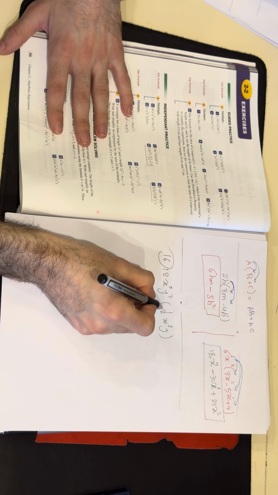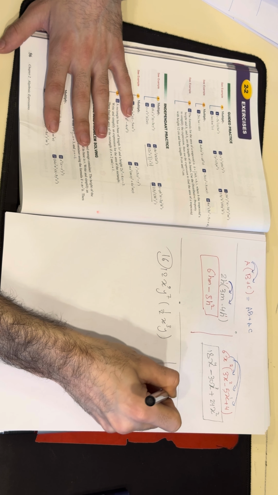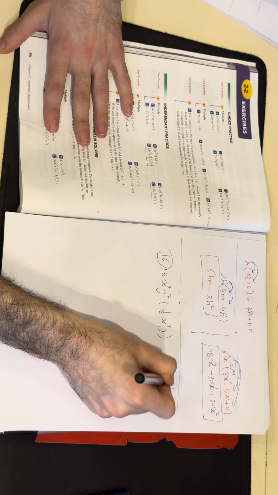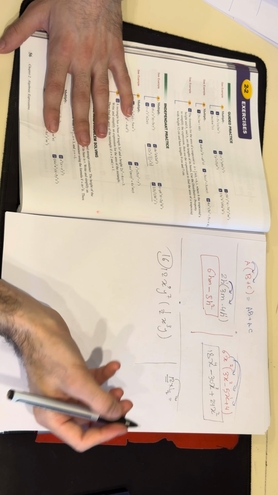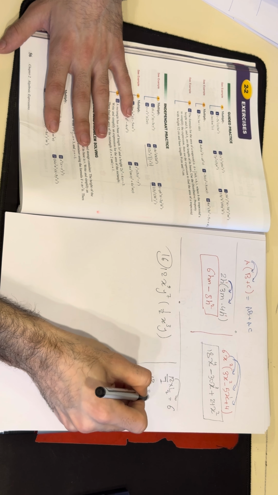Now, 12 times 1 over 2. When you multiply a number by 1 over 2, the answer is always half of the number, of the integer. 12 times 1 over 2, it will be 6. Why? Because we already studied this one. We said the denominator of this one is 1. So 12 times 1, 12. 1 times 2, 2. 12 divided by 2, it's 6.